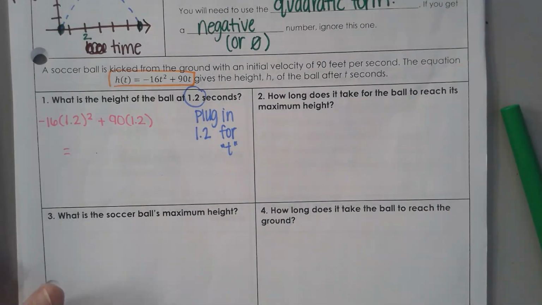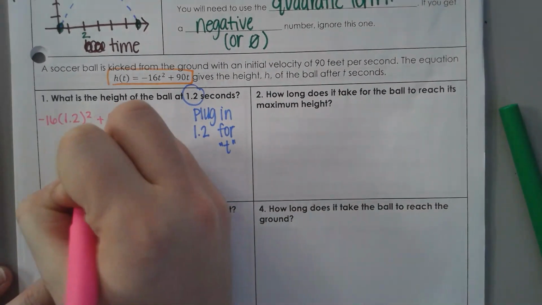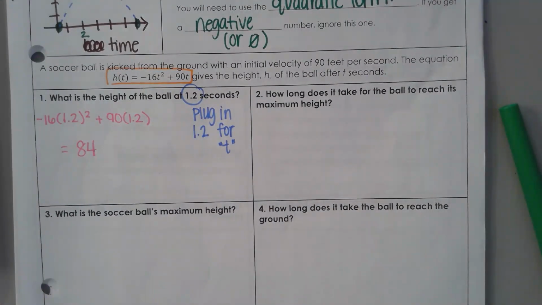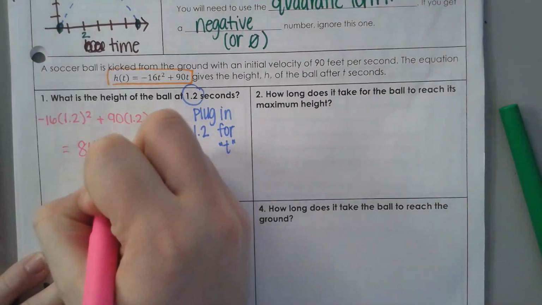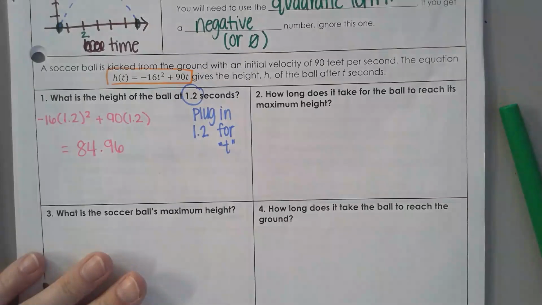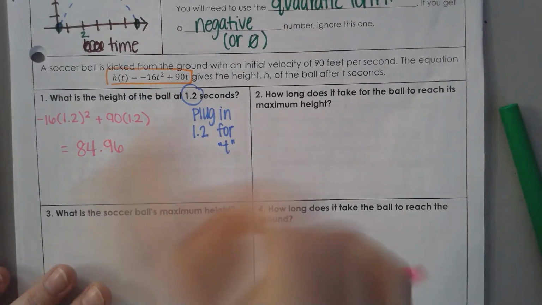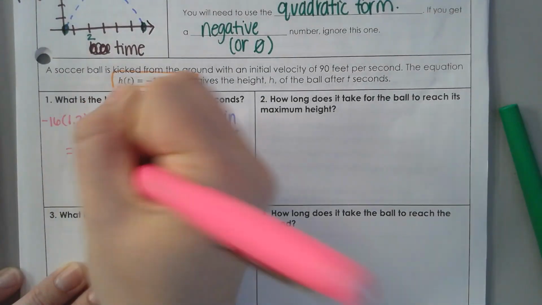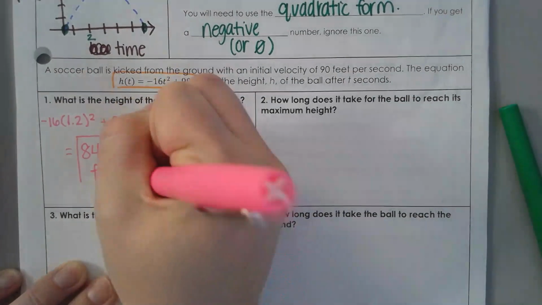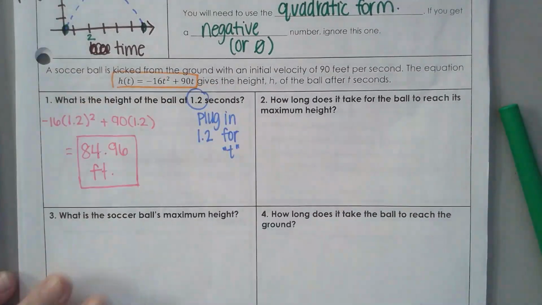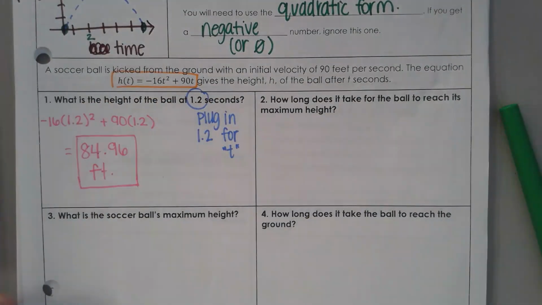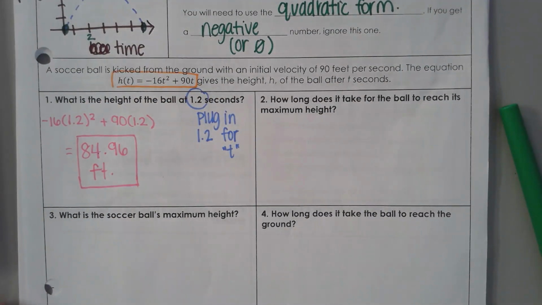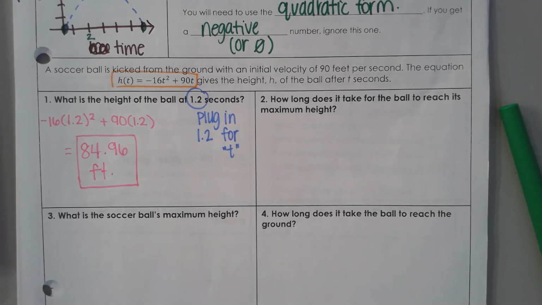And I get 84.96. And we're talking about the height. My problem said feet, so this is feet. Most of yours will be feet. It might be meters or yards. Just whatever word is used in your problem, that's what you need to use. So at 1.2 seconds, it's almost 85 feet in the air.